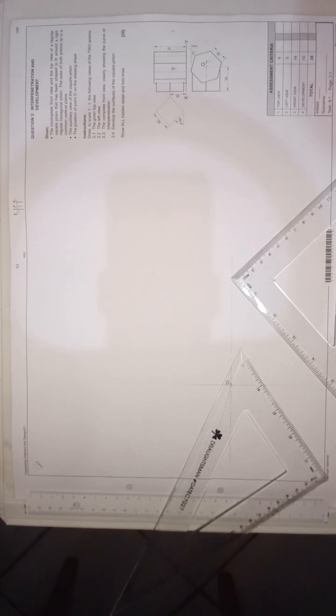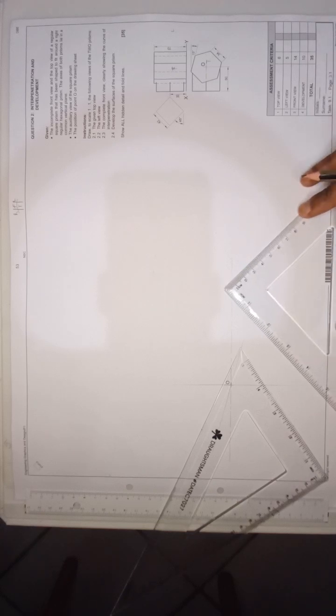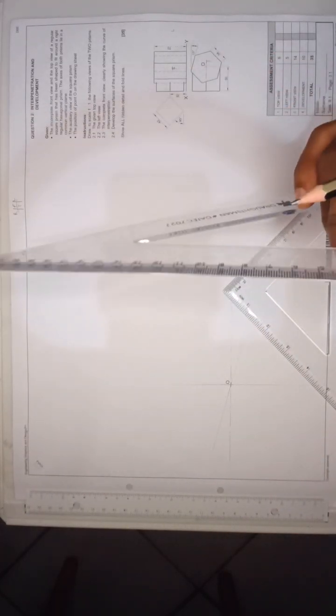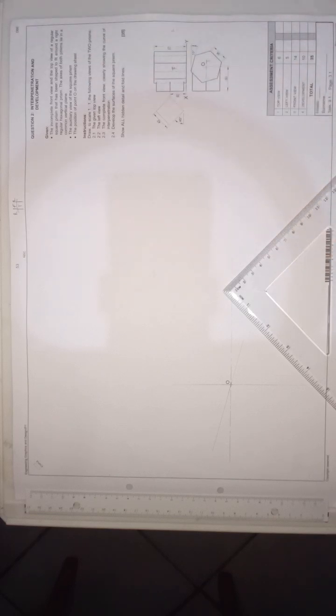So now, since I don't have my protractor with me, I will show you how we get a 15-degree angle using our set squares, okay? If you don't have a set square, don't worry, you only need to plan, okay? So now I have my 45 degree and also my 30/60 degree set square, okay?